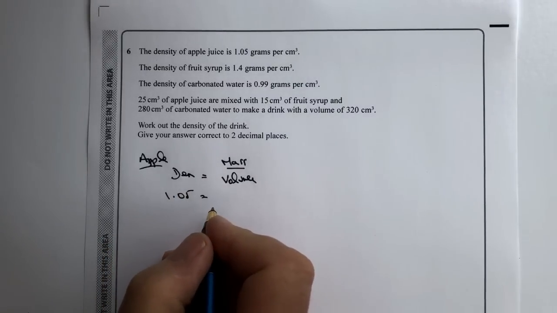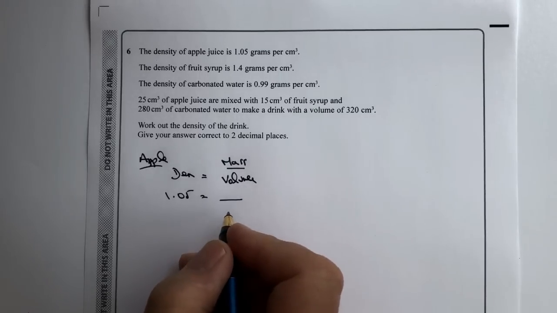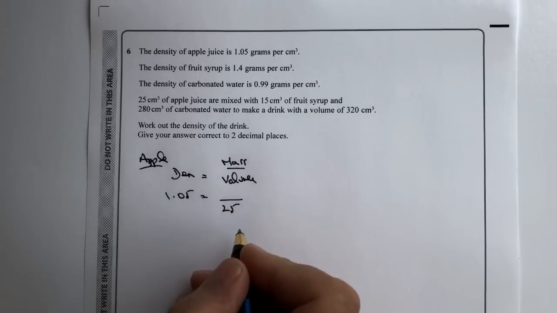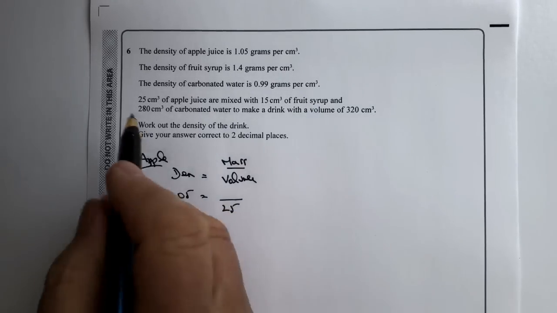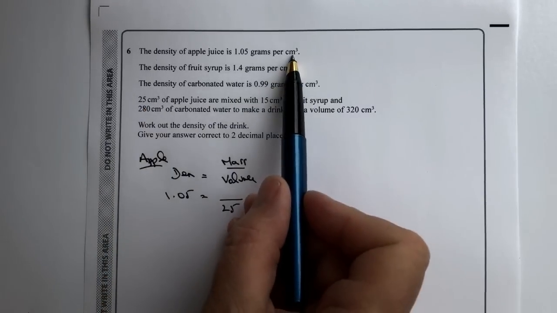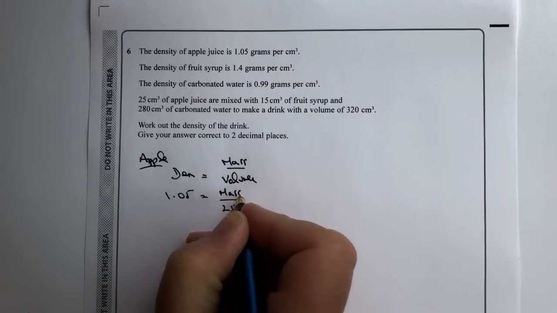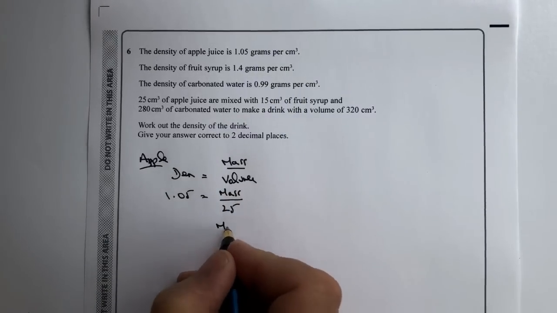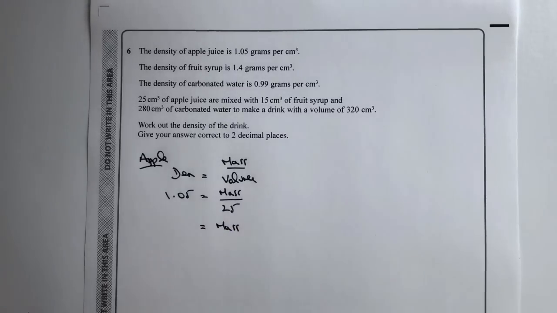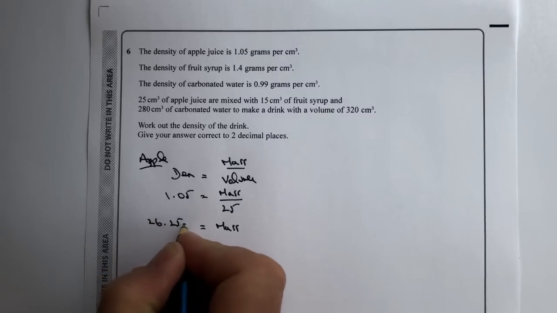I also know that the volume of the apple juice is going to be 25 centimetres cubed, so that's okay. I'm checking the units here, so I know it's centimetres cubed and centimetres cubed, which is perfectly fine. So that's going to allow me to work out the mass of the apple juice by multiplying 1.05 times 25, so it's going to tell me the mass of the apple juice is 26.25 grams.